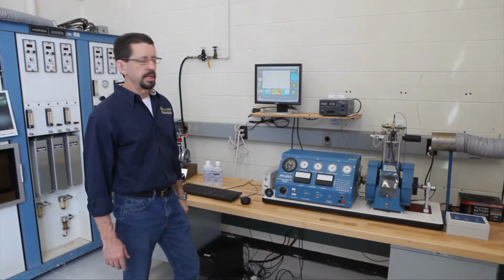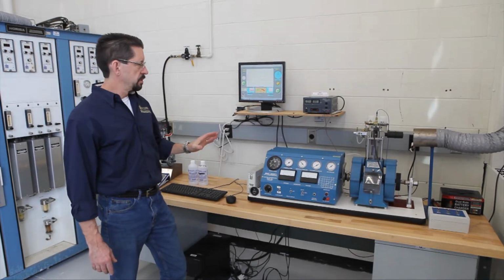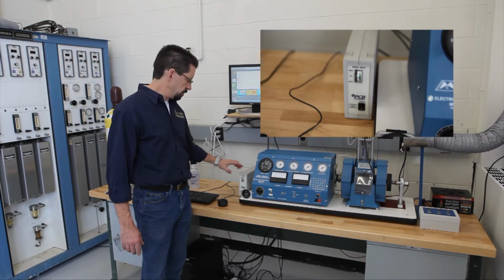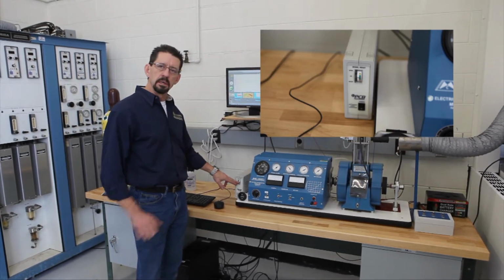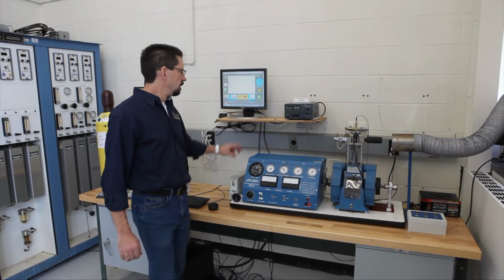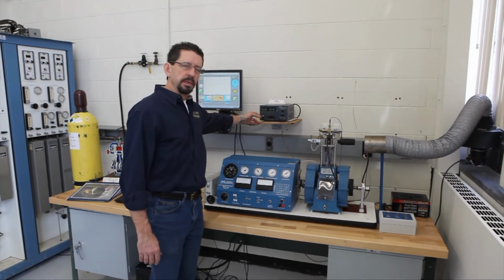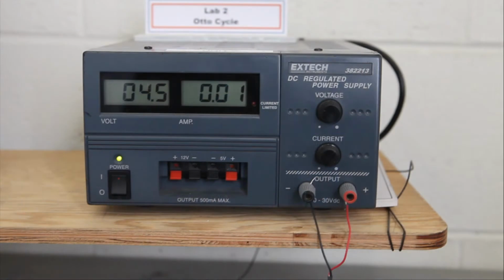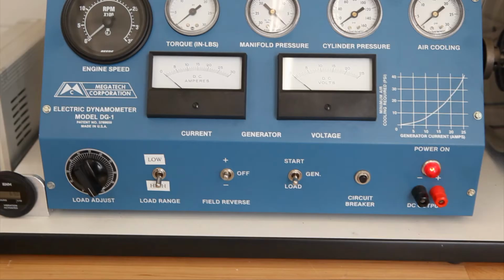Now we're going to go through the basic startup procedure of the engine with no load, just like running your car in neutral or in park. Okay, to start this engine, let's make sure we have all the settings correct, working left to right. The amplifier for the pressure transducer has to be on. Make sure the arrow is in the green area. Power supply for the rotary encoder has to be on, about 4.5 or 5 volts, whatever it says is fine. Switches on the control panel, there's a card to show you which position.